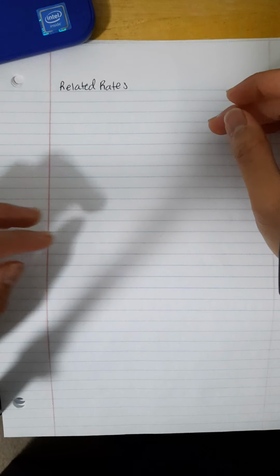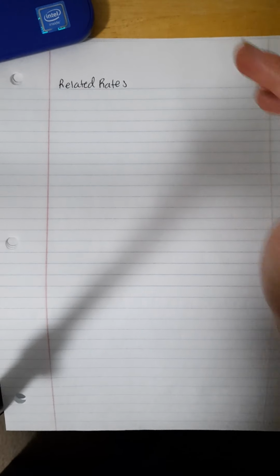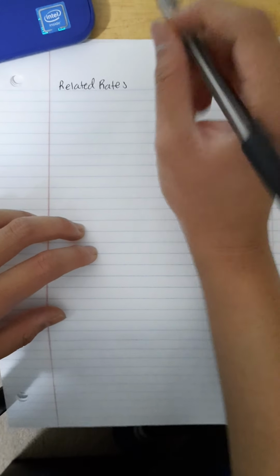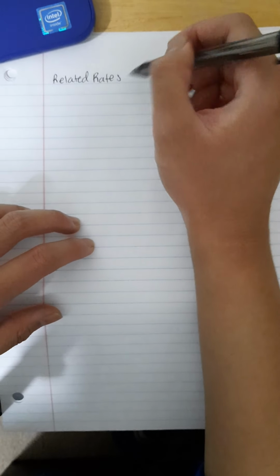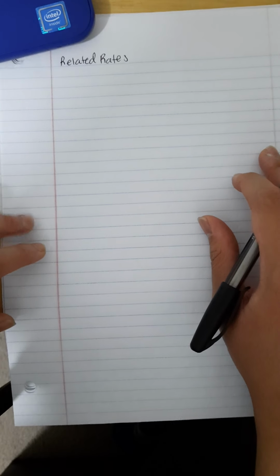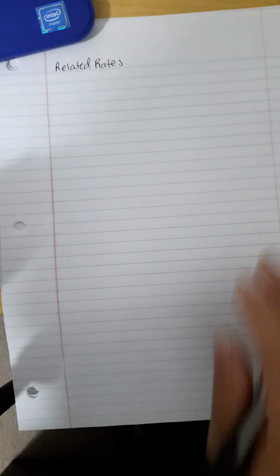Hello everyone. So with AP Calculus, we're going to look at more derivative stuff. This is related rates. I'm going to try and do two examples really quickly. Basically, the rate that we're relating to another function is, again, the derivative. We're going to be looking at real world applications and other scenarios where the rate is applicable.